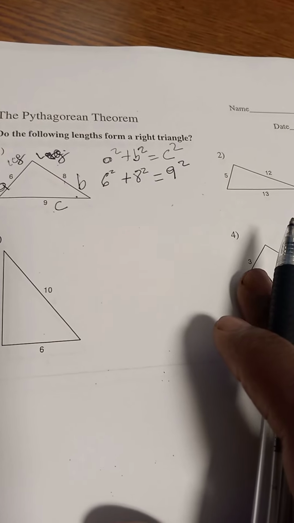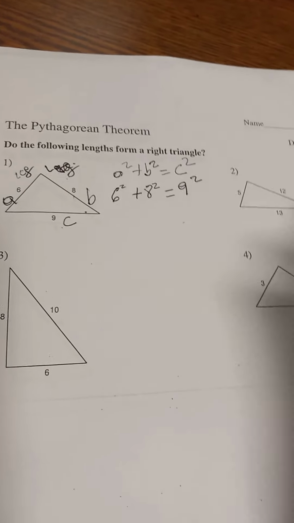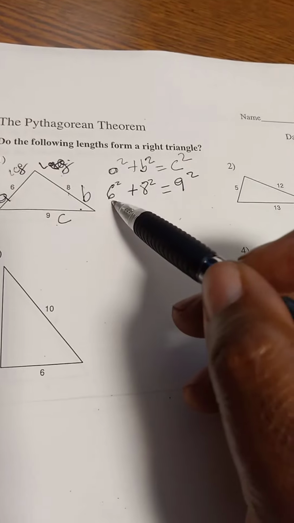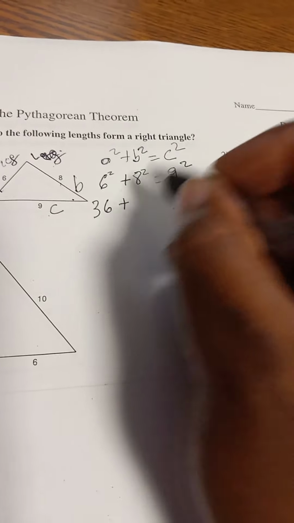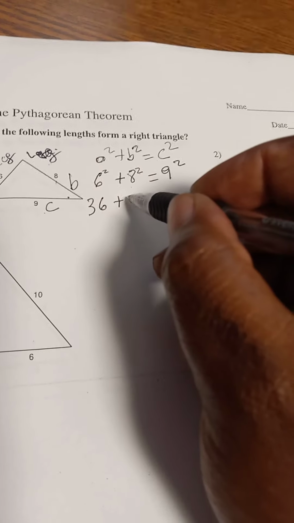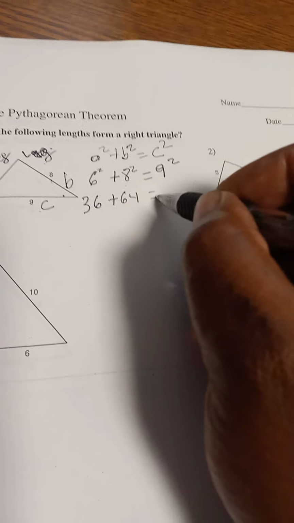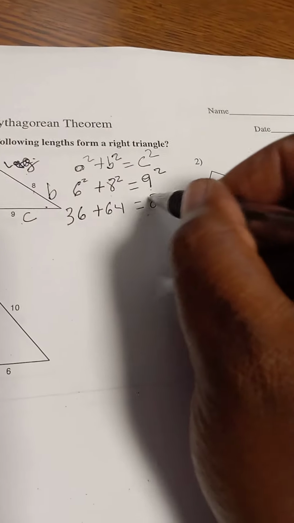So 6 squared is 6 times 6, and 6 times 6 is 36. 36 plus 8 squared, which is 8 times 8, and 8 times 8 is 64. And 9 squared is 9 times 9, which is 81.